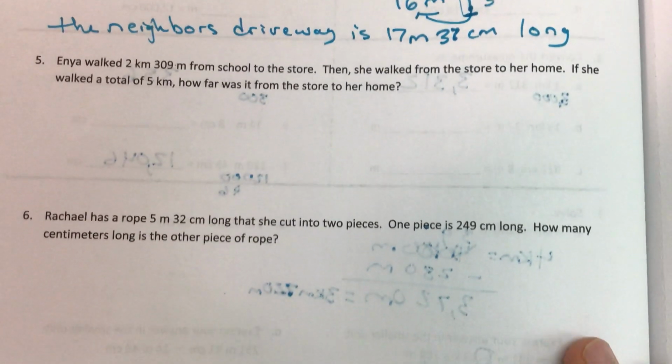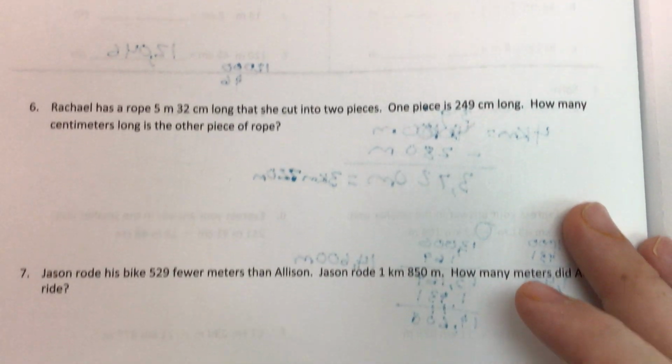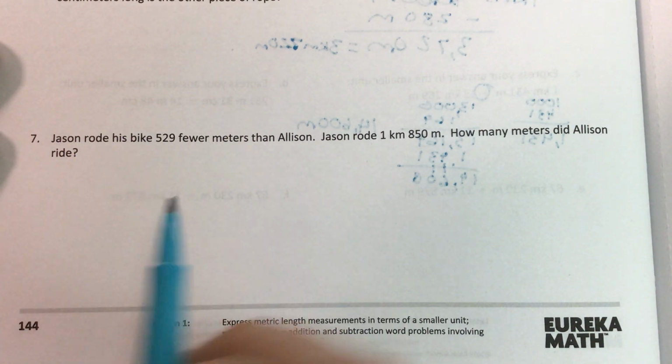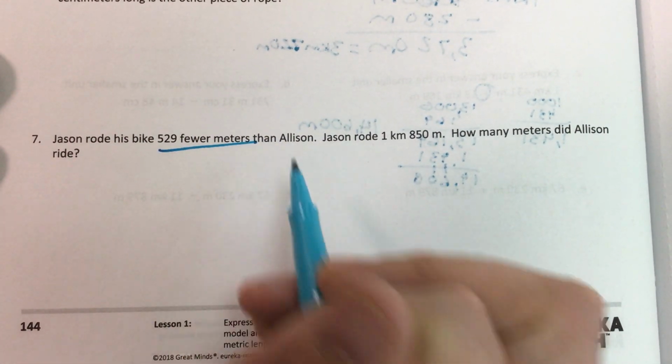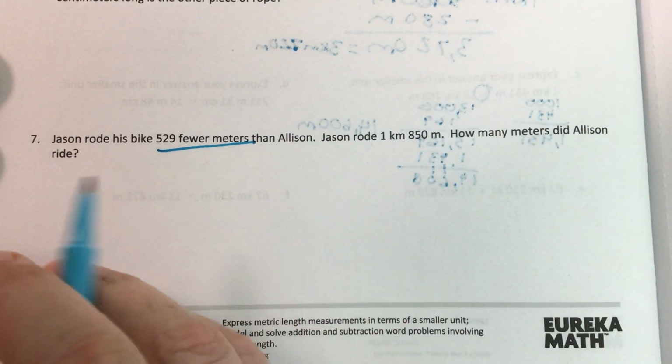So you have a few other problems similar to this where you'll use your tape diagram and explanations. Let's look at the last one more time. It says Jason rode his bike this many fewer meters than Allison. Jason rode this many meters. How many meters did Allison ride?